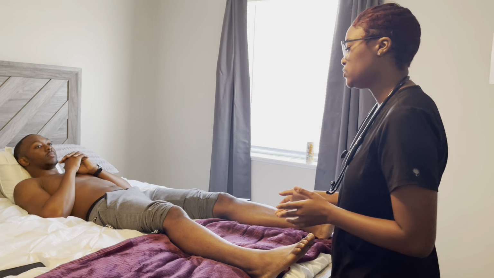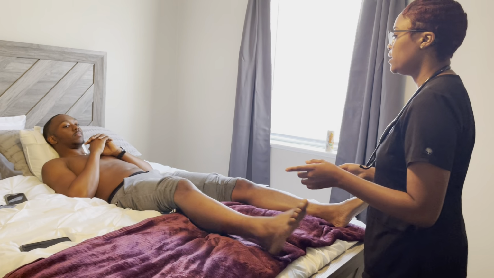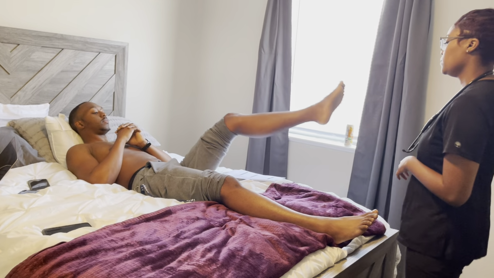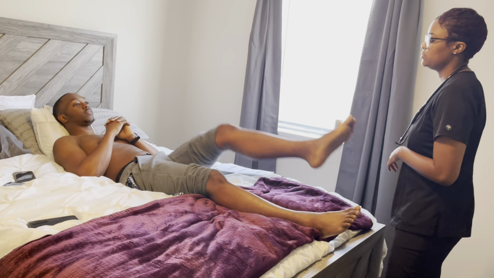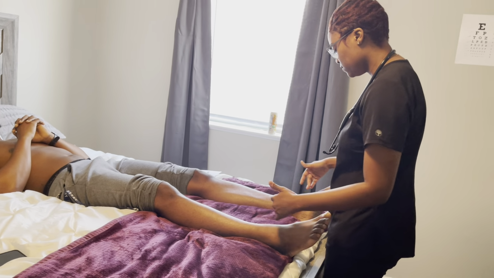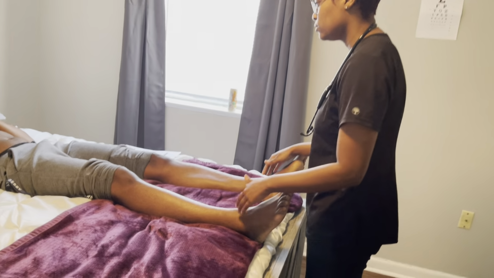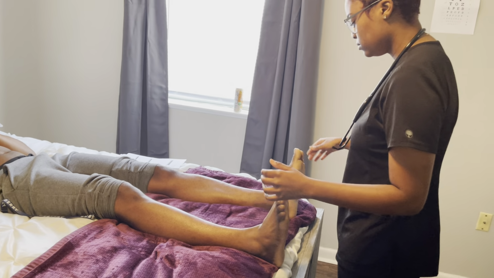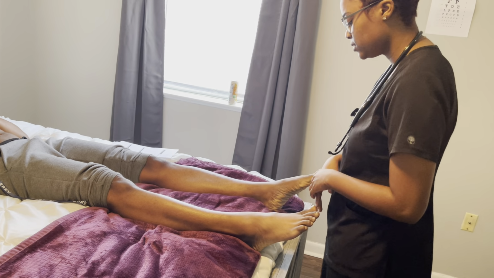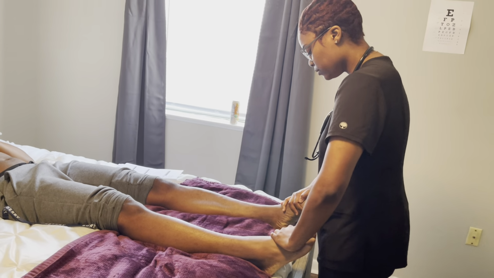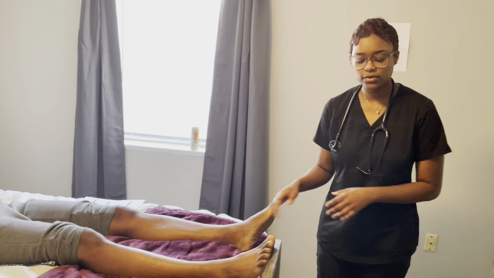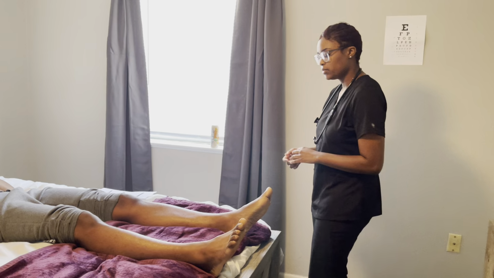Next, we're going to try it from side to side. So you can adduct, then abduct the legs. Okay, then we're just going to go in. There we go. Okay, that was good. Next, I'm going to get you to plantar flex and dorsiflex your ankles for me. There we go. Now try to push them up. Okay, and push them down. Okay, good. The patient has good strength in the lower extremities and the ankles.